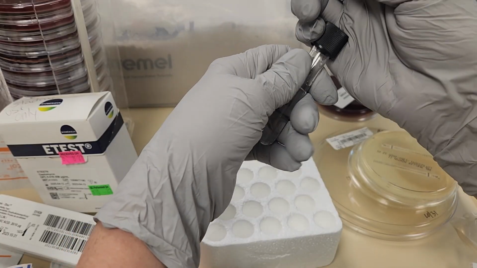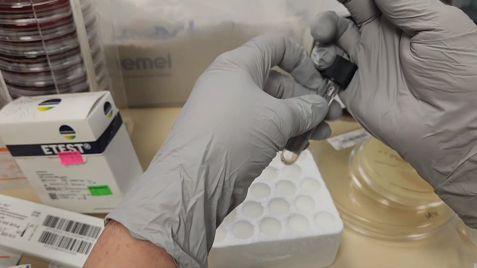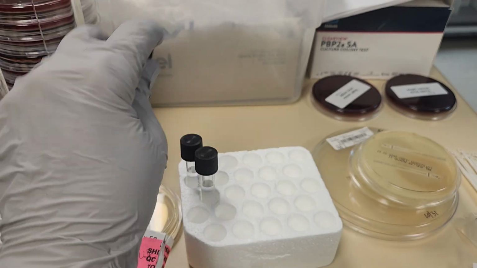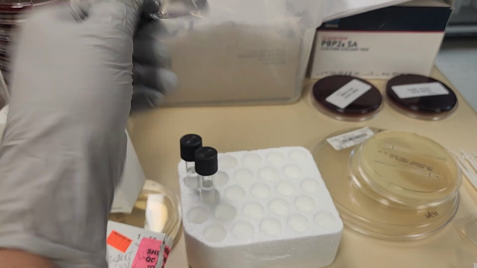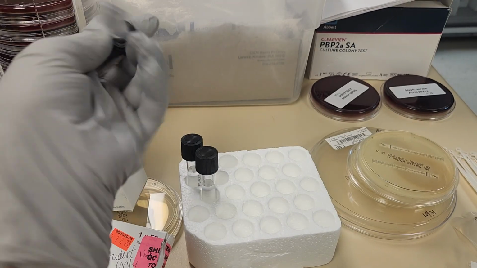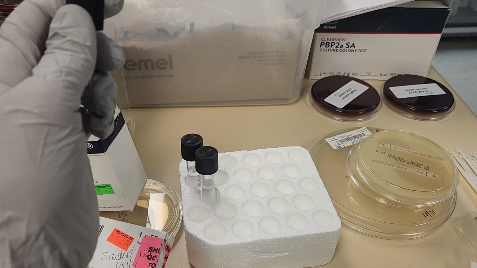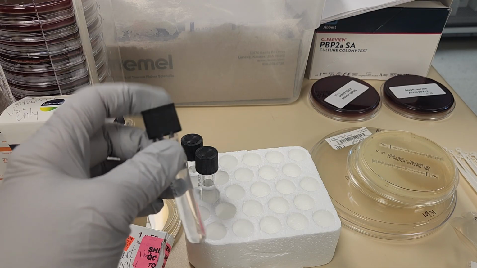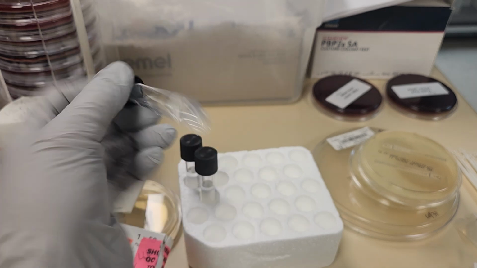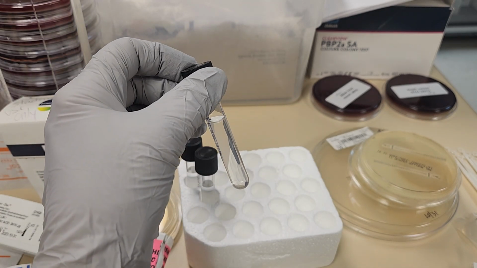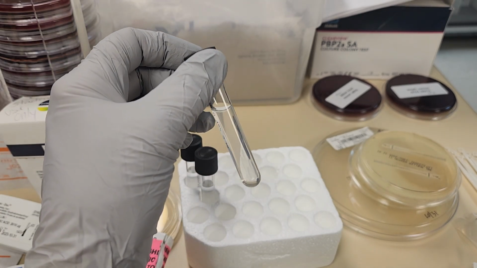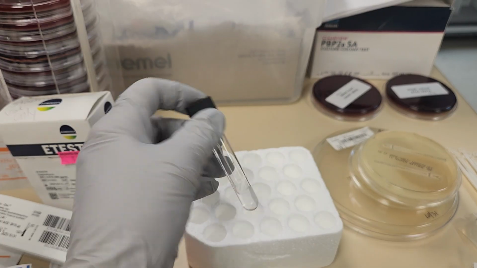Now typically we would want to vortex this. I don't have my vortexer out with me right now, and I would actually measure this to make sure that I have a 0.5 McFarland standard inoculation. I'll pull that out for you a little bit later and show you what those standards look like.